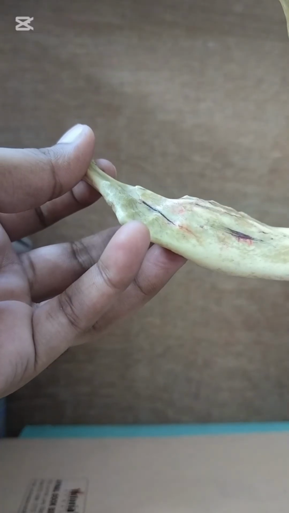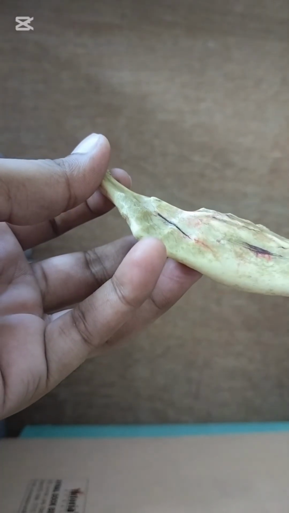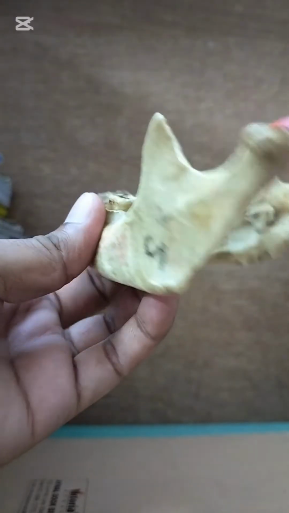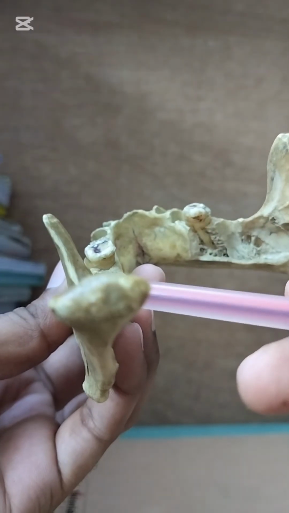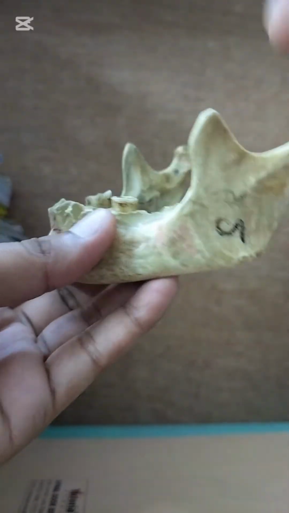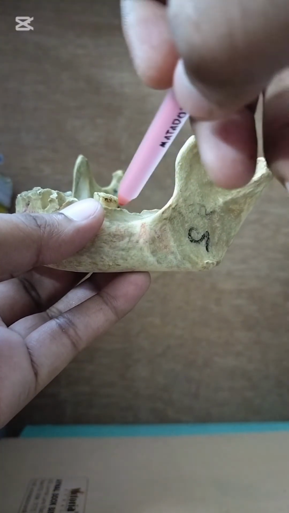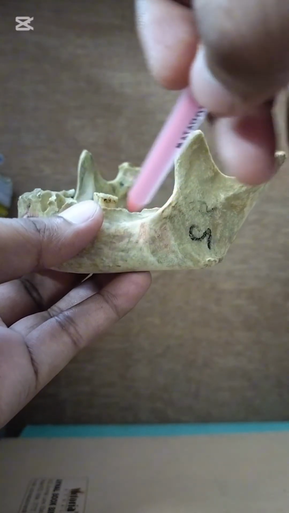Now this group, the mylohyoid group, contains the mylohyoid vessels and nerves. The area behind the third molar, up to the attachment of the lower end of the pterygomandibular raphe.